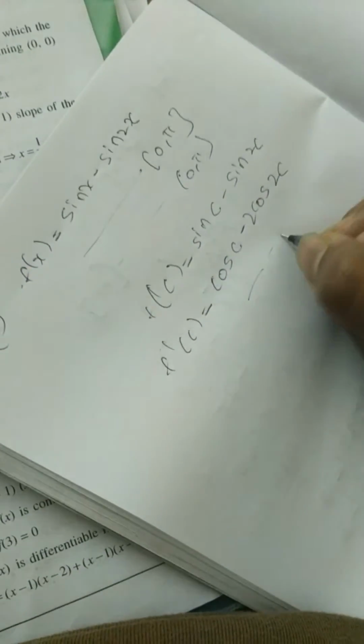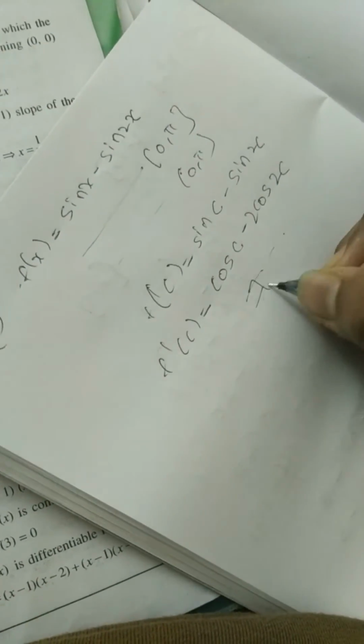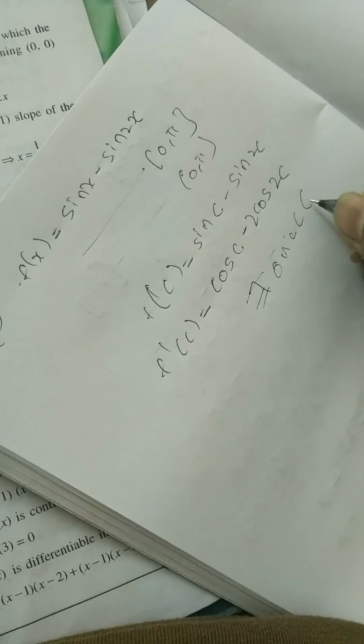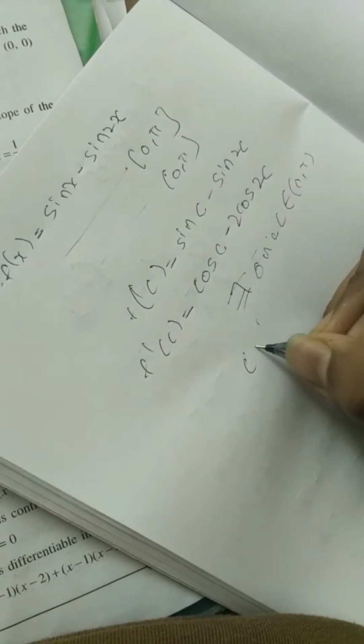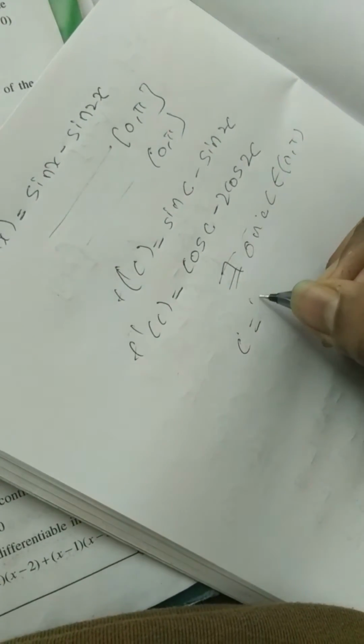There exists c belonging to (0, π) such that f′(c) = (f(b) − f(a))/(b − a).